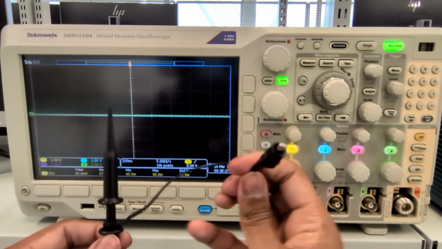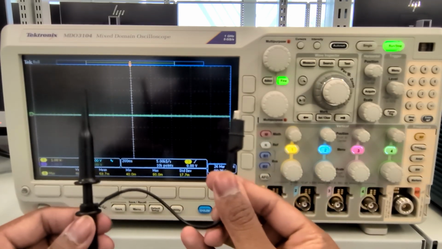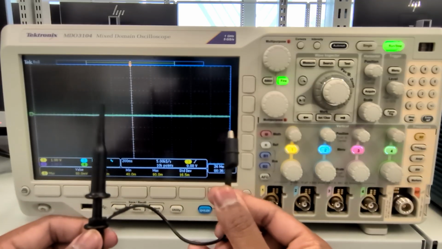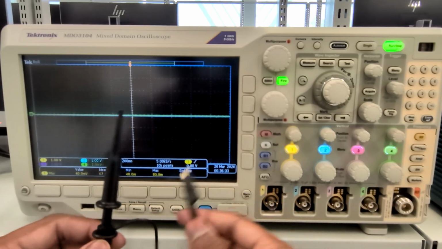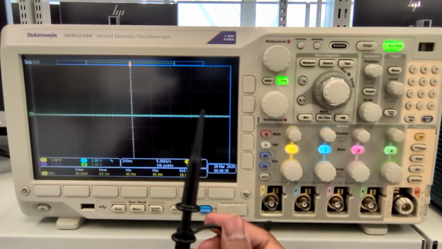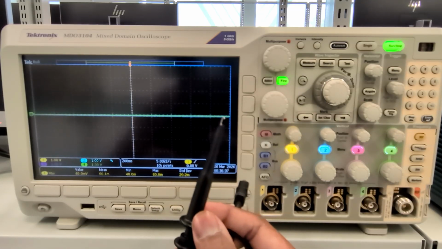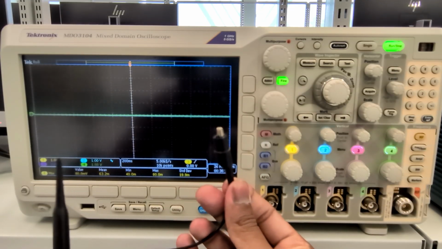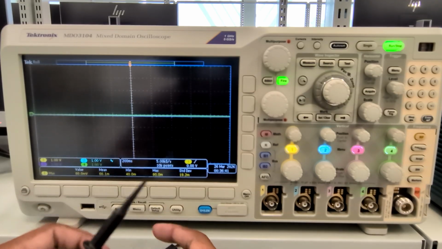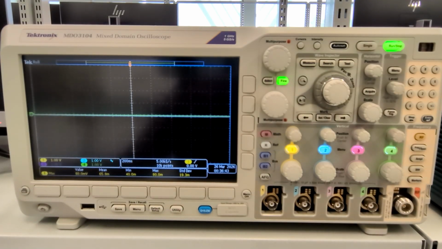And then the other end always has to be grounded, because for any measurement to be accurately taken, your sensor needs to have both the actual test point that you're testing at, which is going to be this lead, and then a ground. That way, the ground for your oscilloscope is the same as the ground for the actual circuit that you're testing.